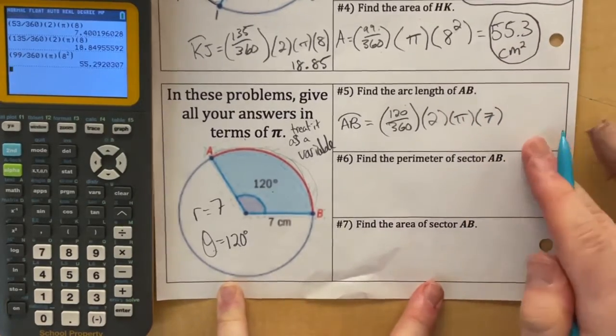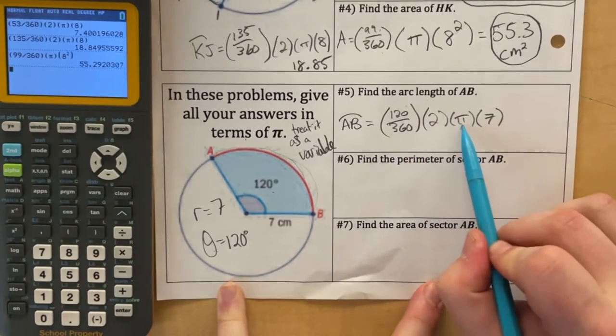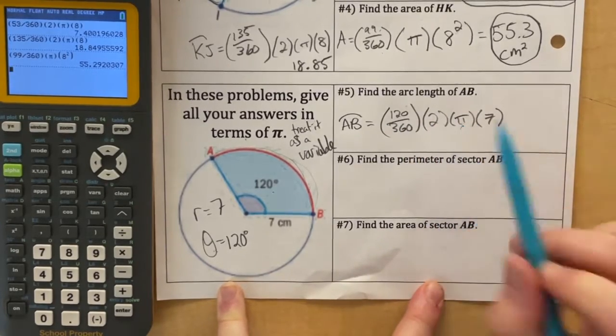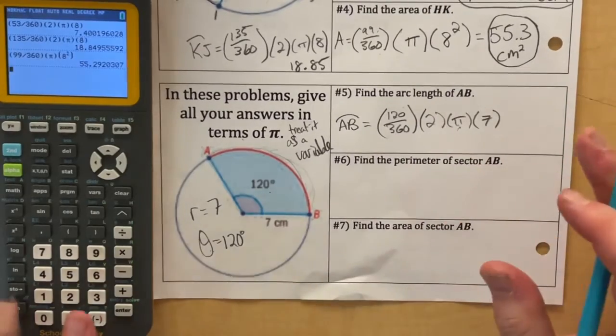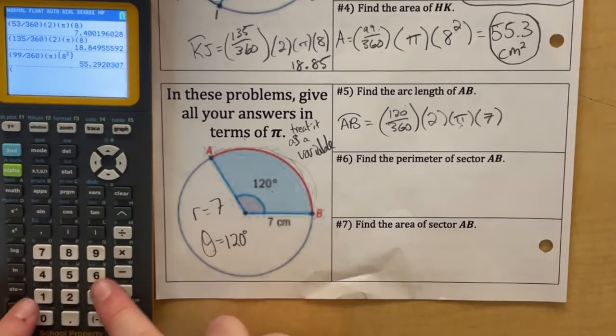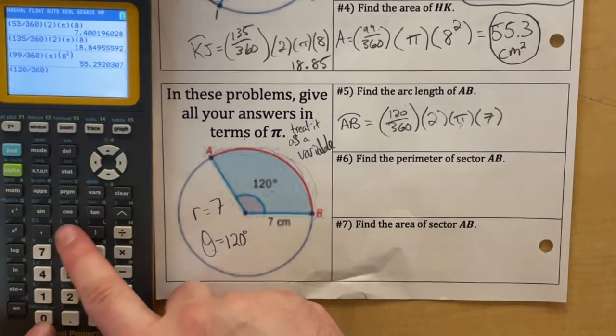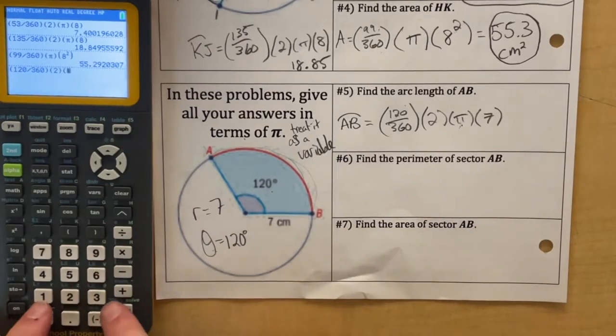So what I'm going to do is type it in exactly as it looks, except I'm not going to include pi because I'm just going to treat it as a variable. So I'm still going to have times pi at the very end, but I'm just going to leave it as pi. So this is what I'm saying. I'm saying 120 divided by 360 times 2 times 7. So it has that value.